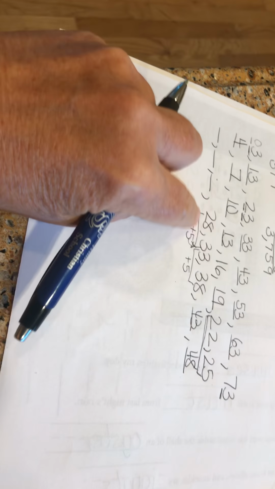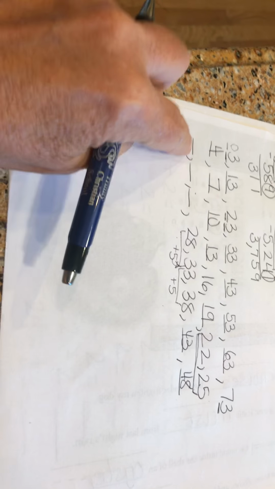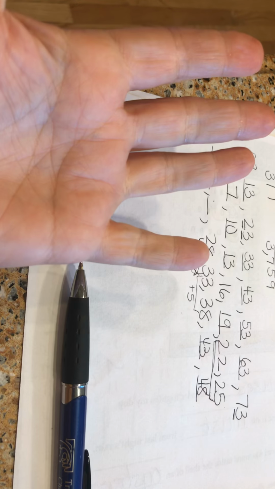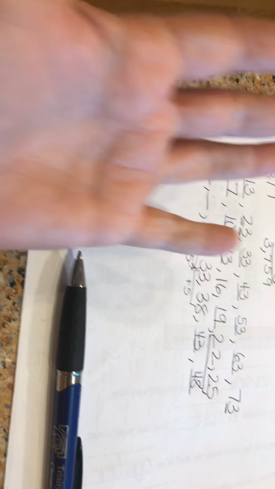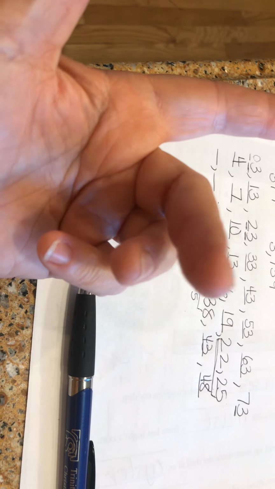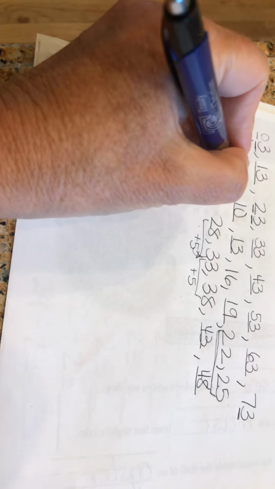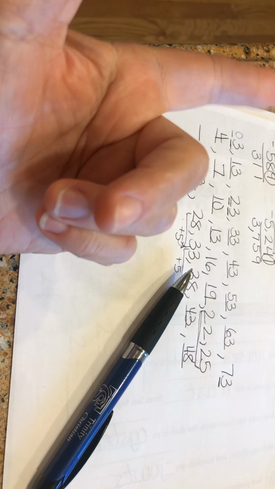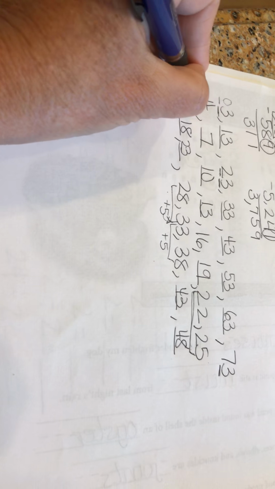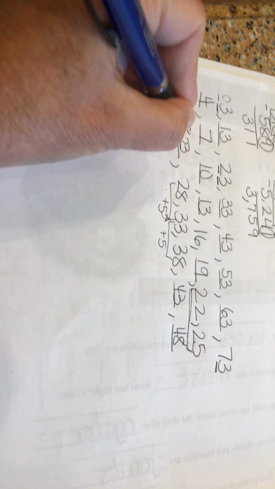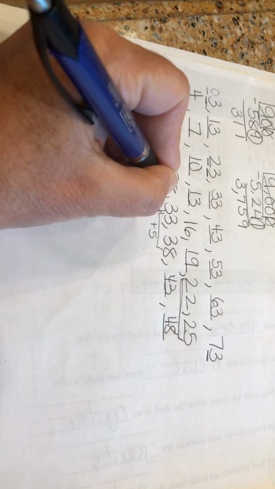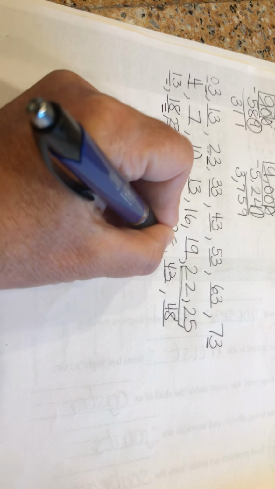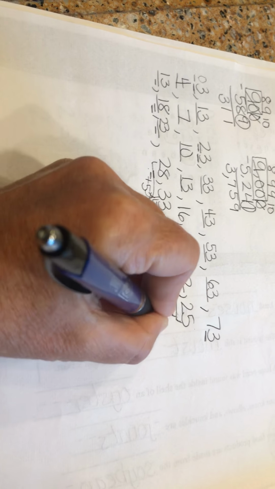Now let's determine the missing numbers in this end of the pattern. So we're going to count backwards by 5. So before 28 comes 23, 22, 21, 20, 19, 18, 17, 16, 15, 14, 13. And if you look, it's kind of neat because the 3 and the 8 repeat each time.